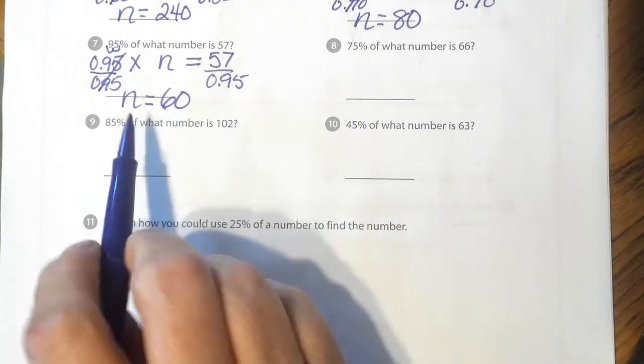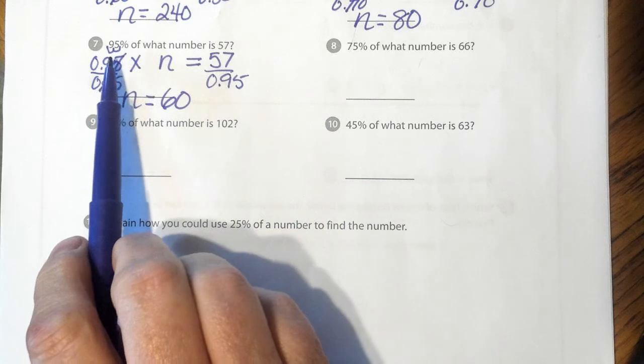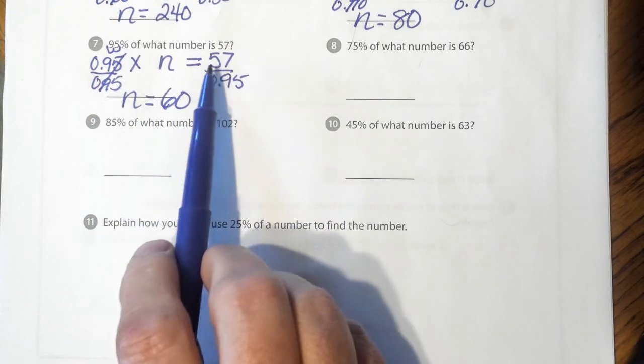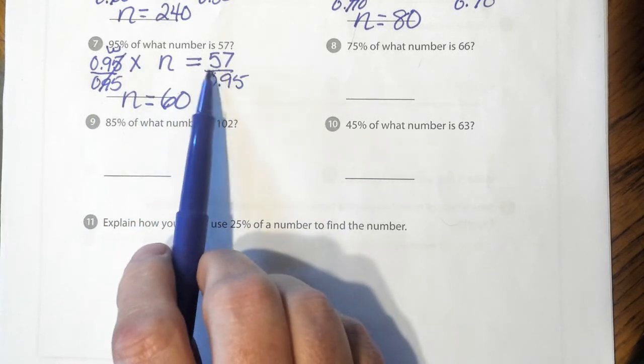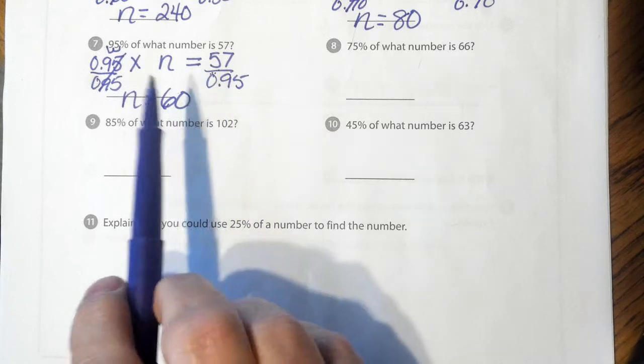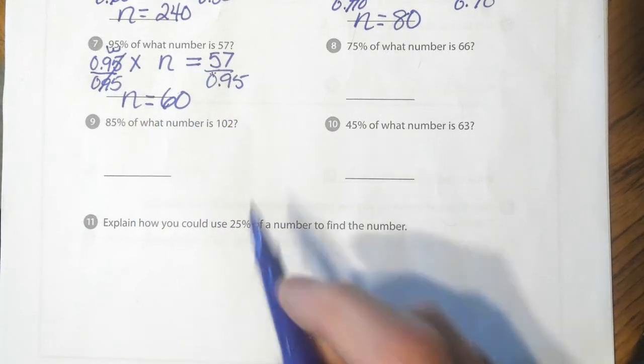And that one makes sense because 95% is almost the whole thing. 60 and 57 are really close, so 57 being 95% of 60 makes sense. It's almost the whole thing.